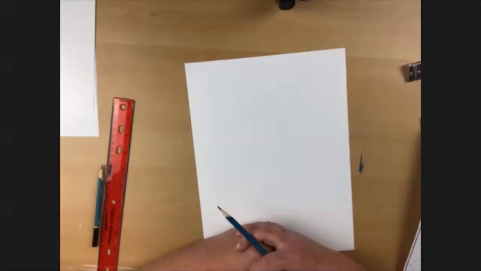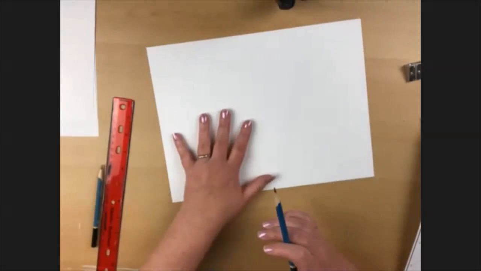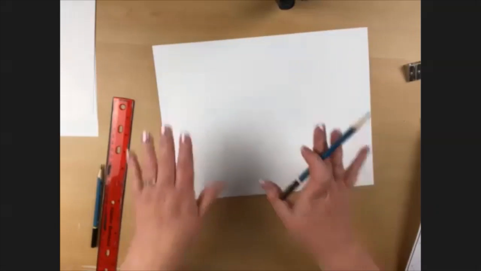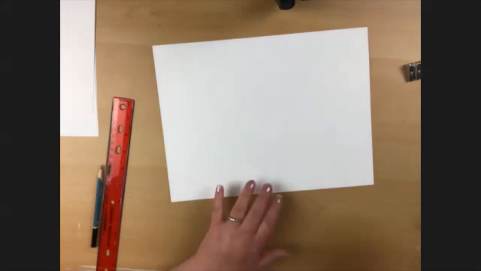I'm going to give myself some room on my paper to show you what happens when we take those trapezoid shapes and move them around as a 3D image would move around, okay?